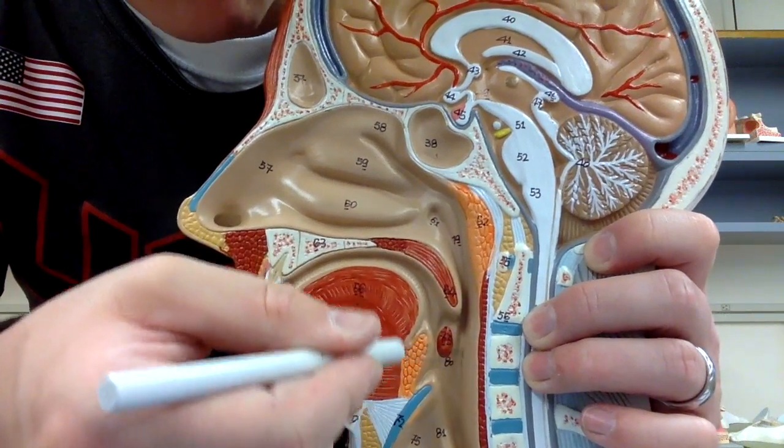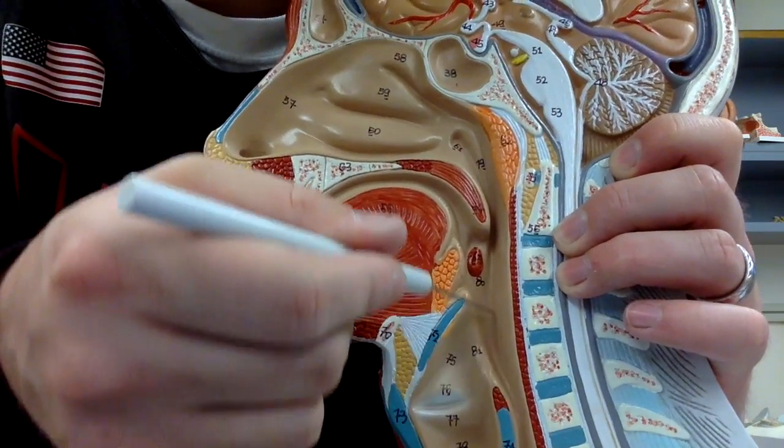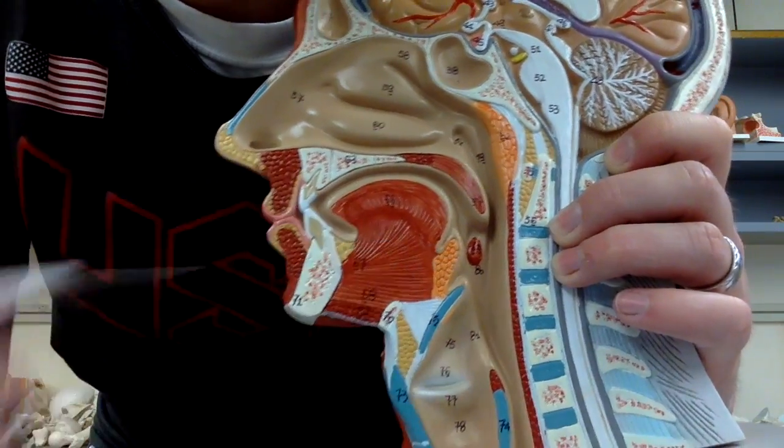This part of the tube right behind the mouth is the oropharynx, and then if you go down further, this part of the pharynx behind the larynx is the laryngopharynx. So that's it for the quick review of the regions of the pharynx shared by both respiratory and digestive.